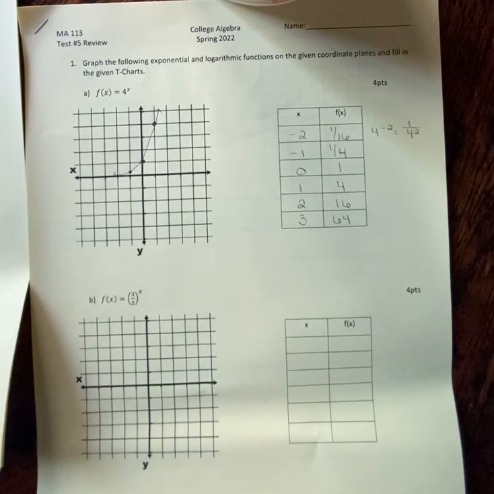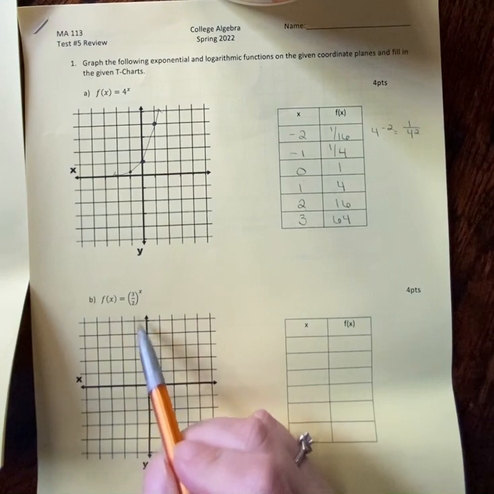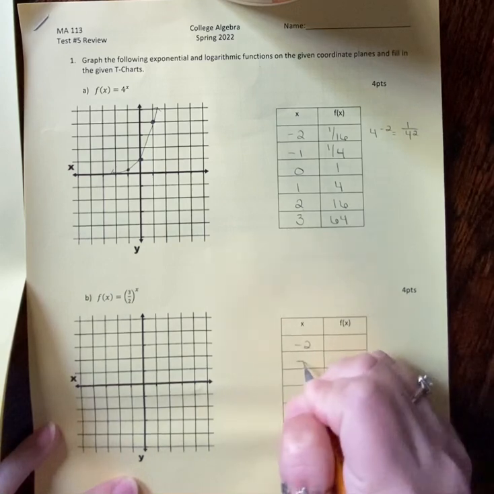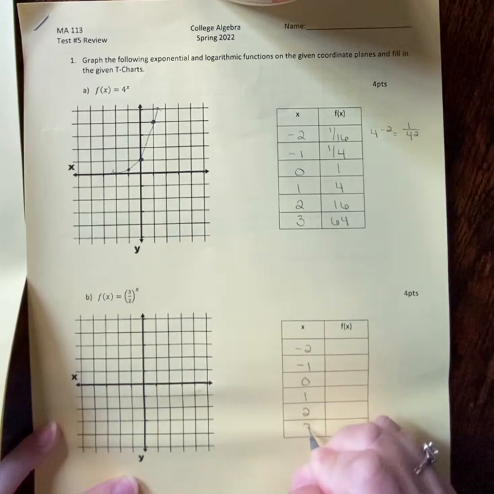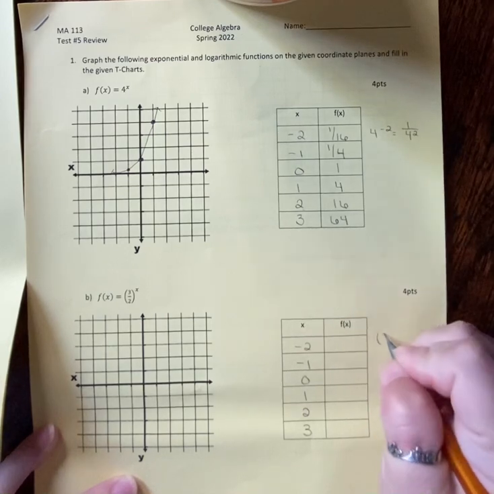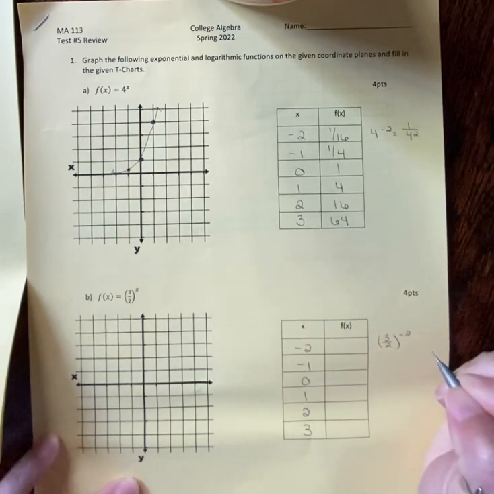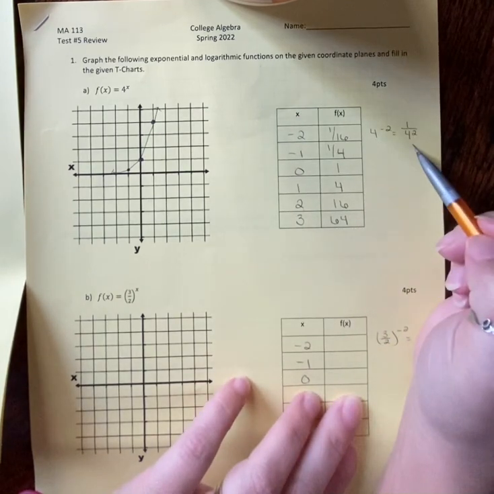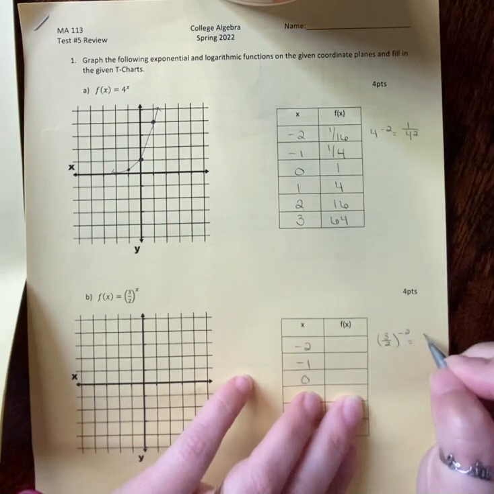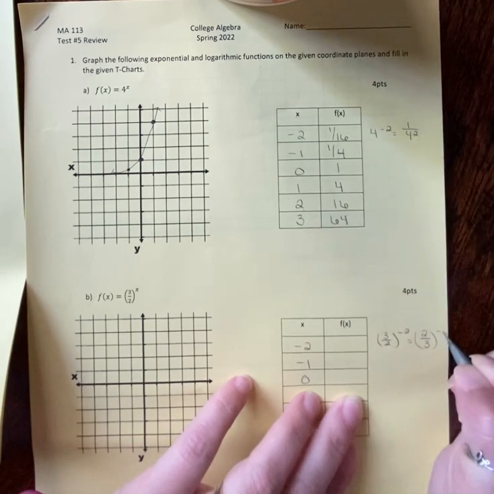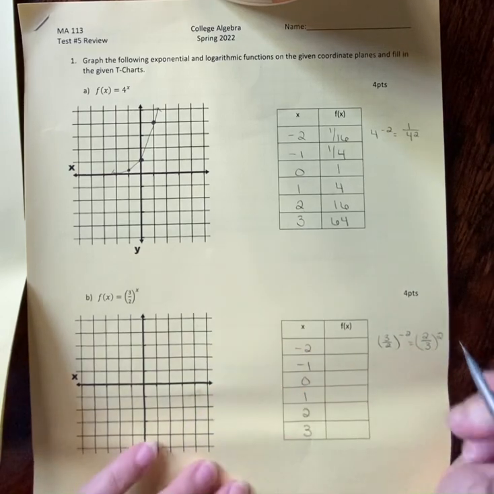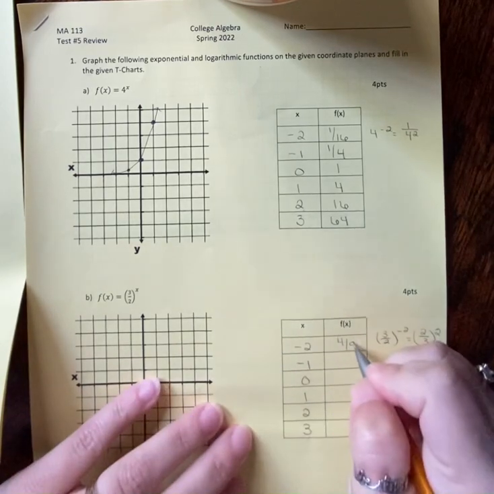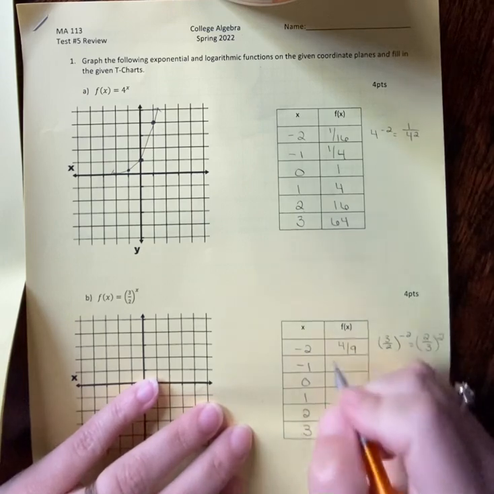Okay, so for b, we have f of x equals 3/2 raised to the x power. So, again, I'm going to do the exact same process. -2, -1, 0, 1, 2, 3. So in this case, 3 over 2 raised to the -2. Remember, what that did up here was we went from a whole number to a fraction. If we're already a fraction, then we just simply flip. So then it becomes 2/3 to the second power, which is going to give us 4/9. Do the exact same process for -1.